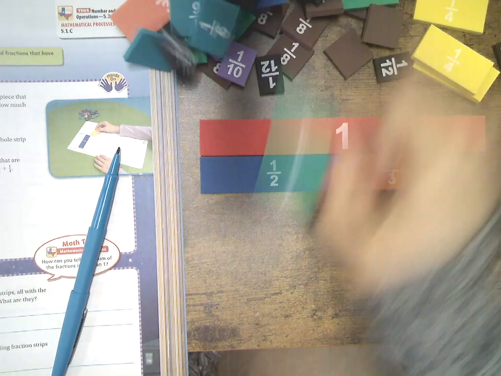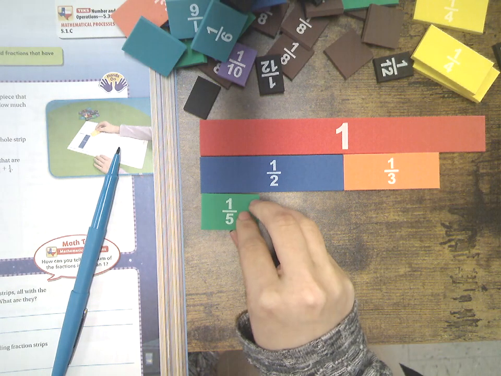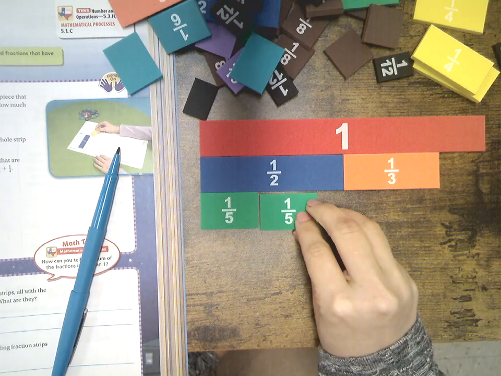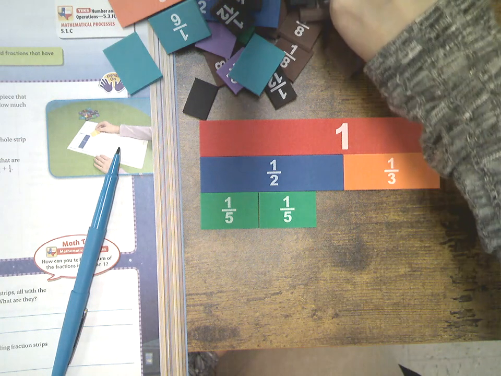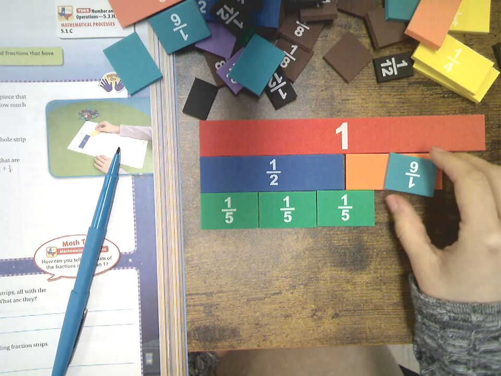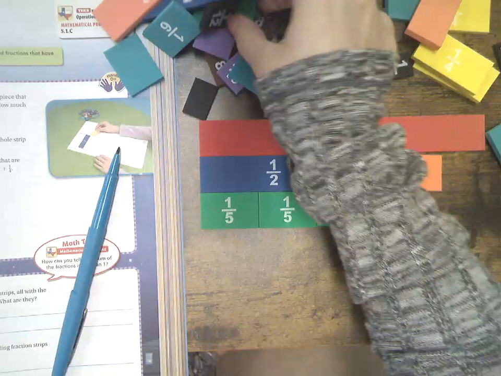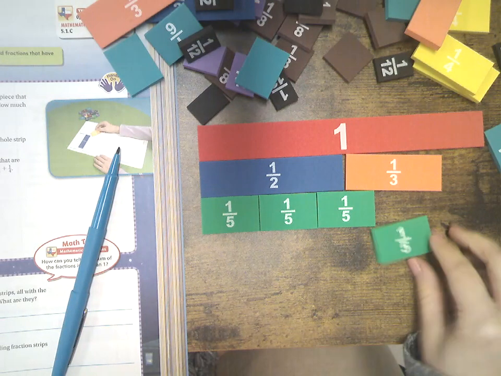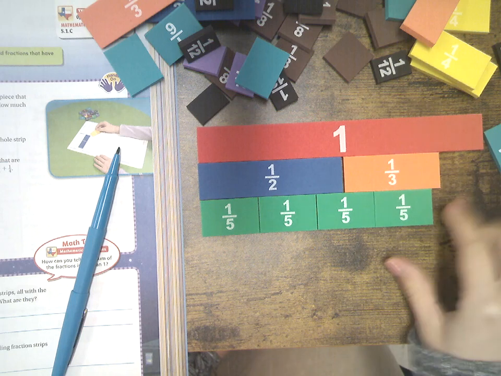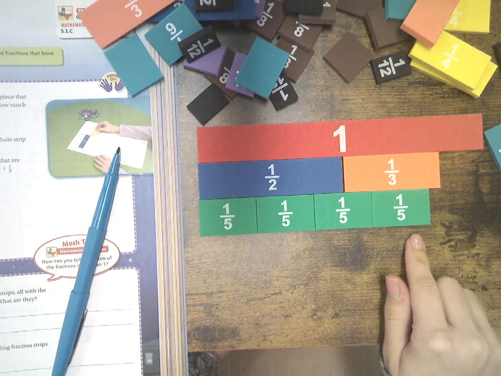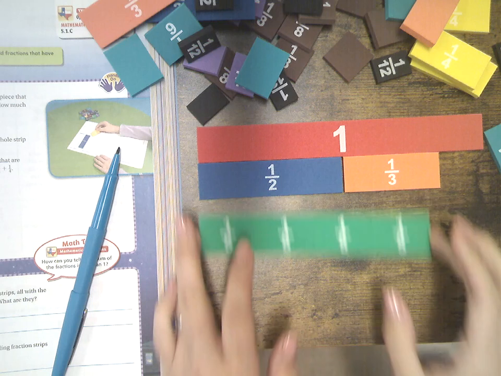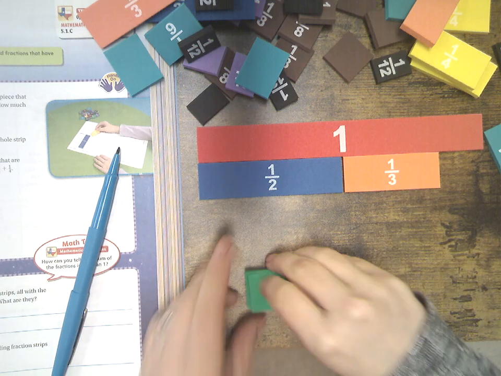I'm going to try 1/5. Whenever I try 1/5, I'm going to be just short of what I need. Just short of it. It's too little. I need it to match up exactly. So next I'm going to try 1/6.